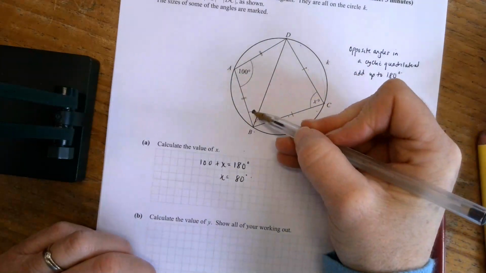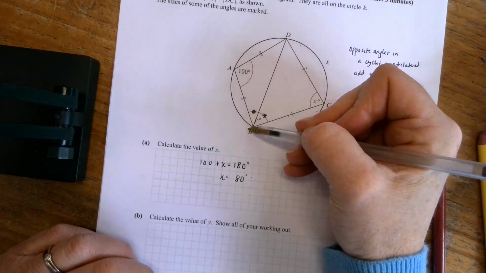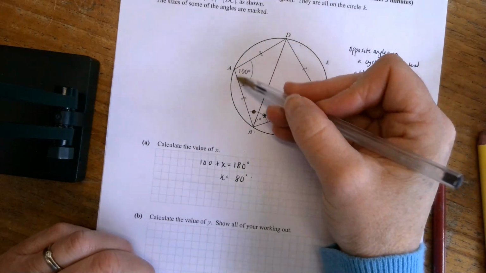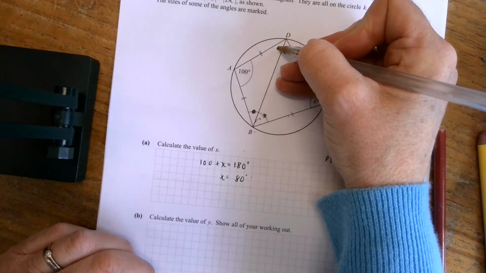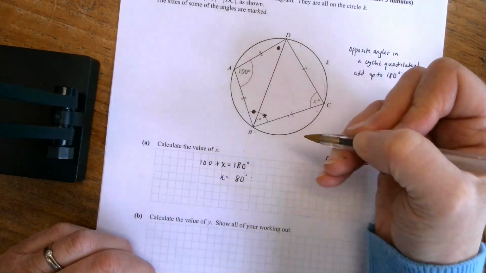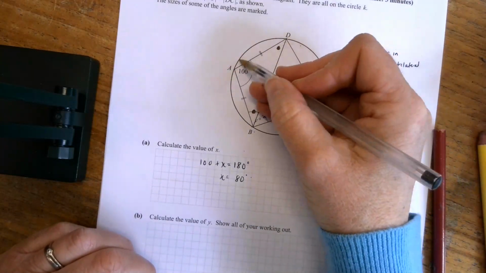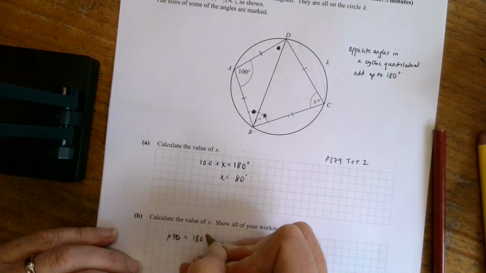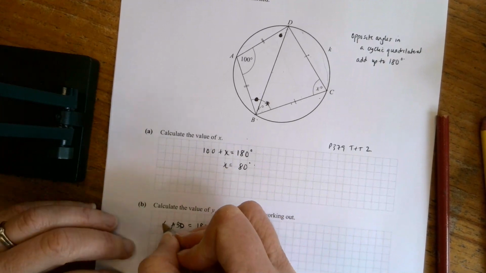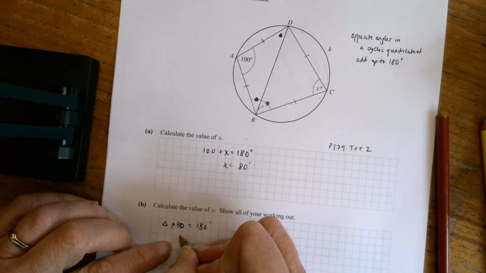Now, this angle here is in this triangle ABD. It's an isosceles triangle, so therefore the angles at the base of those sides are equal, so those two angles are equal. But the whole thing must add up to 180. So ABD must be 180 degrees, the triangle. So what's left is 80 degrees.